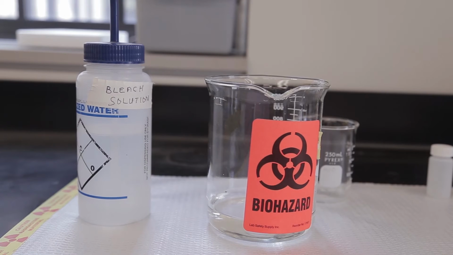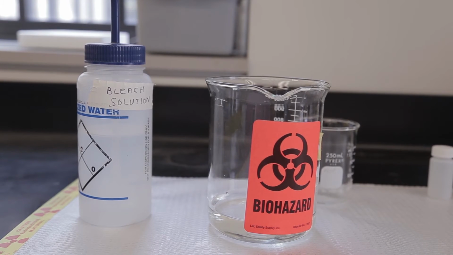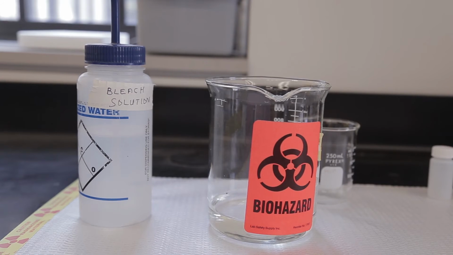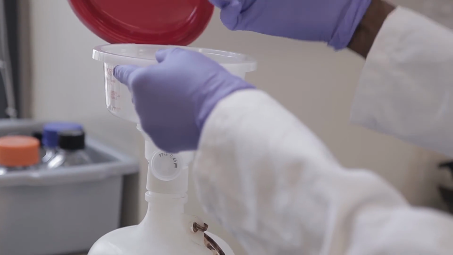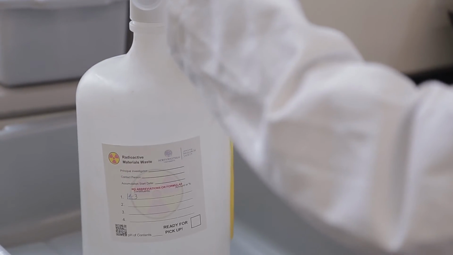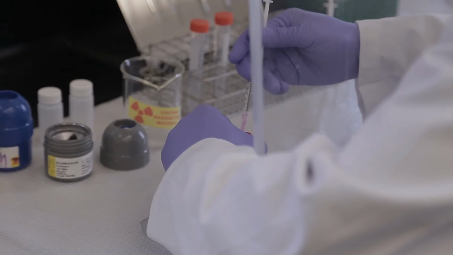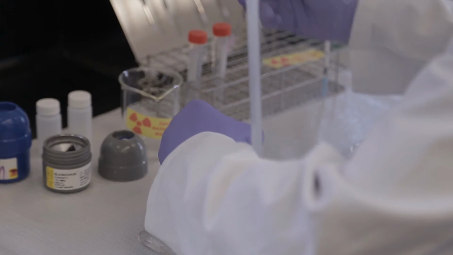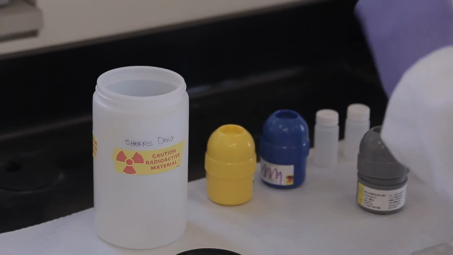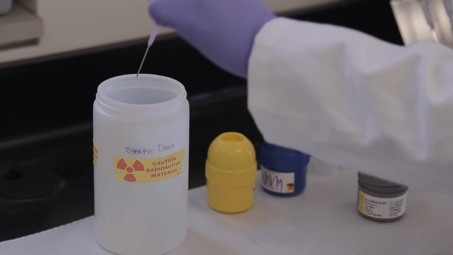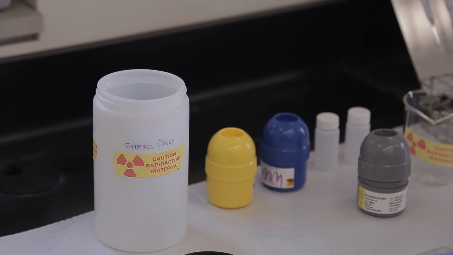Radioactive waste containing potentially infectious material must be disinfected prior to placing in radioactive waste containers. For example, bleach may be added to liquid waste to inhibit biological growth. Physical hazards such as sharps must be collected in appropriate containers. Needles and other physical hazards must never be placed loose into radioactive waste containers.